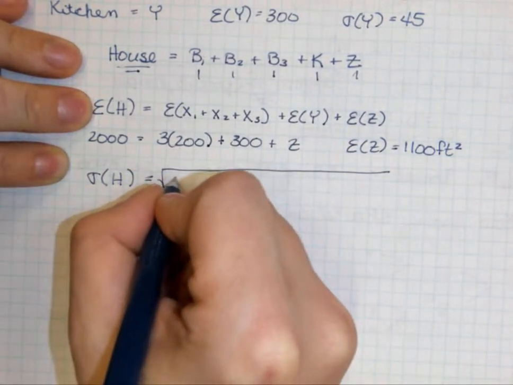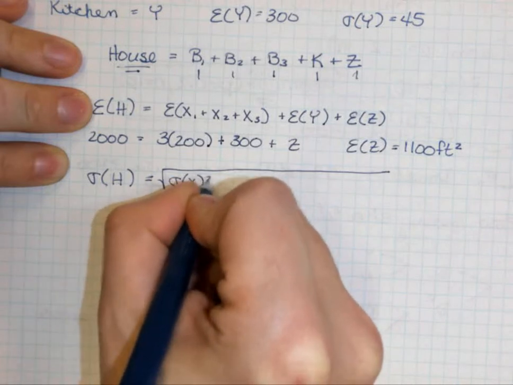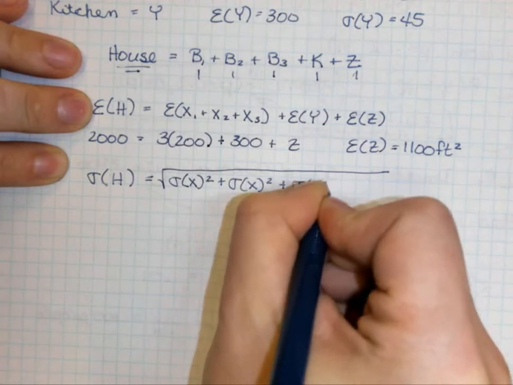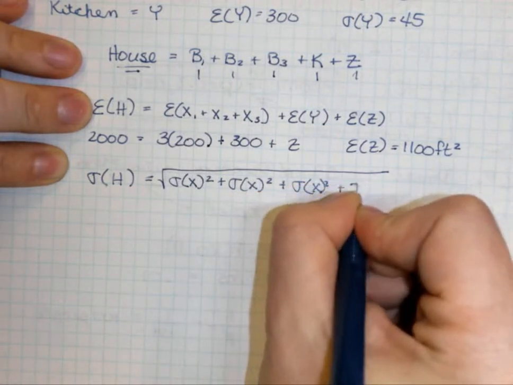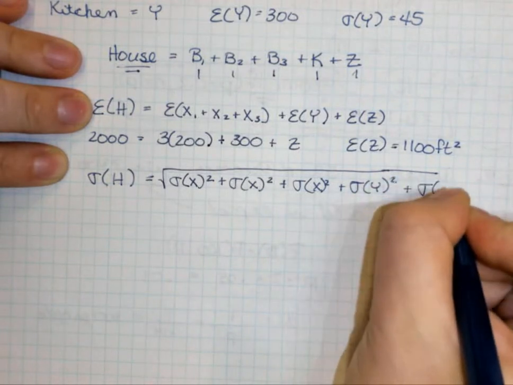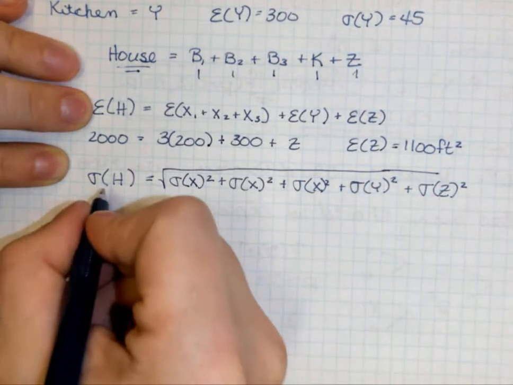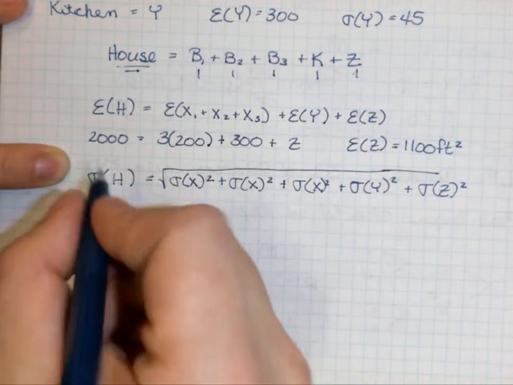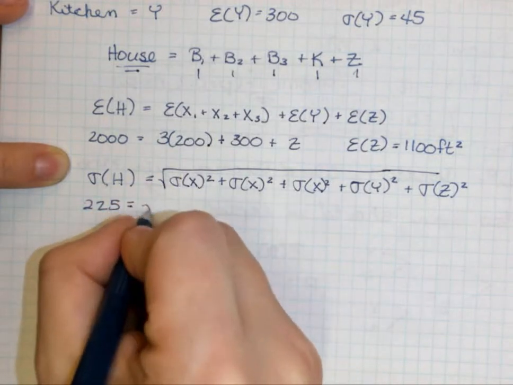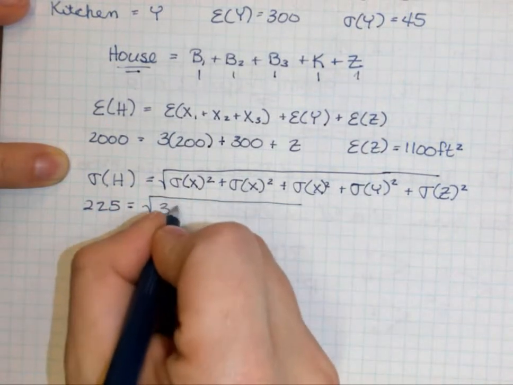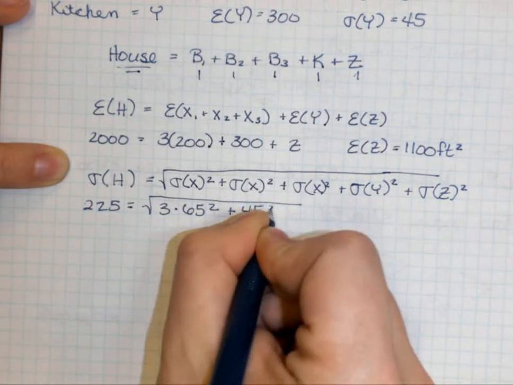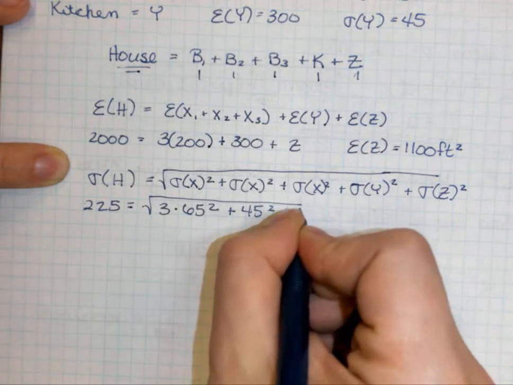So what we have here is the standard deviation is the square root of the variance of each of these. So I'm going to say the standard deviation of x squared, standard deviation of x squared, standard deviation of x squared, standard deviation of y squared, and whatever's left. So putting these things in, the standard deviation of this one was 225 feet. So that's going to be the square root of 3 of 65 squared, 45 squared, and something else squared.